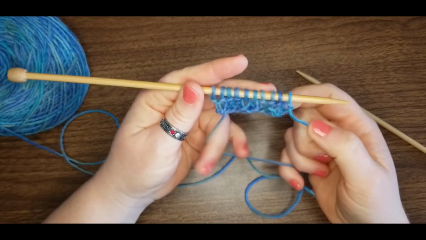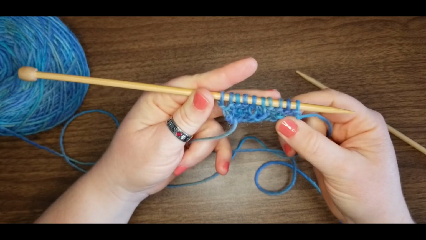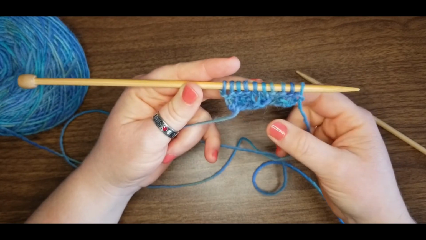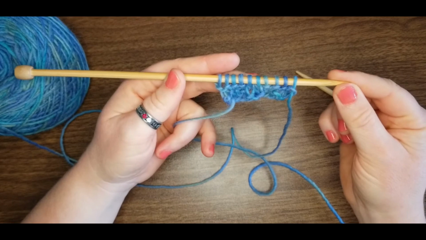That is how you unknit, knit and purl stitches, moving them from the right needle back to the left.